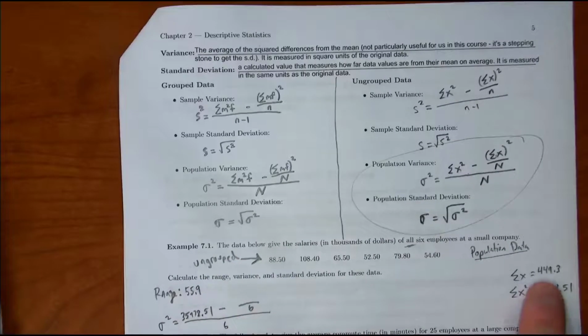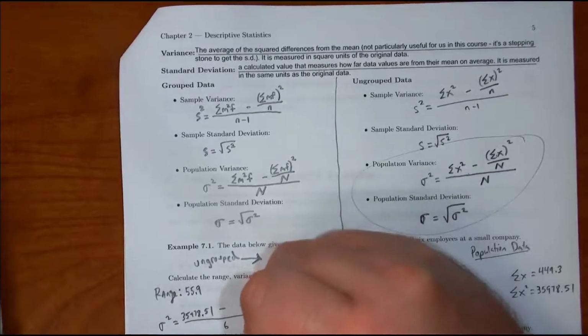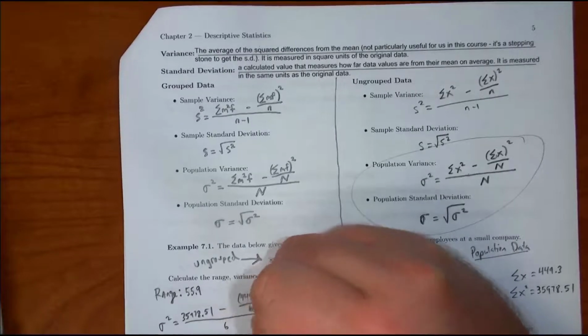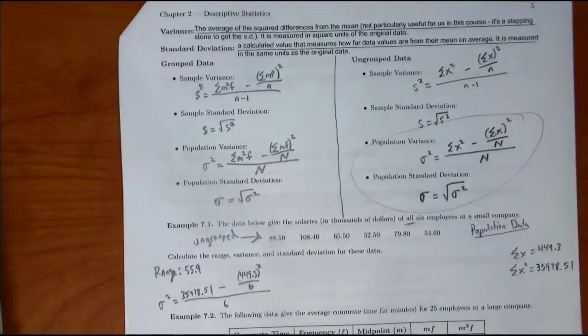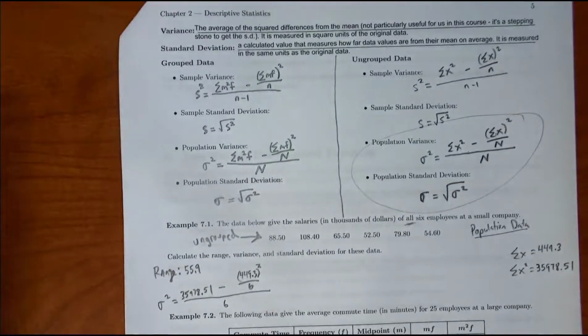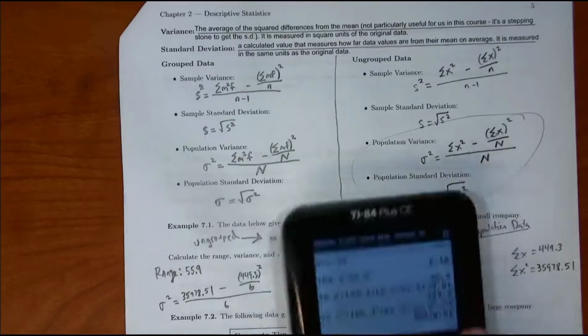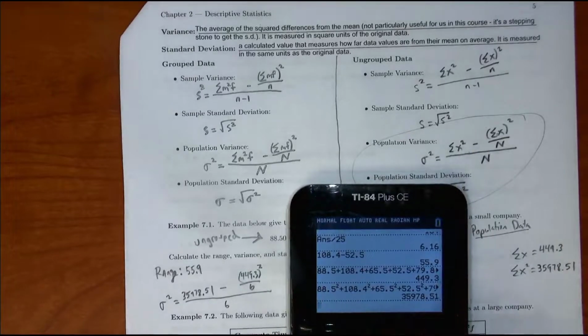The sum of the x is 449.3 squared goes there. And now this is just a job for your calculator. So let's see.